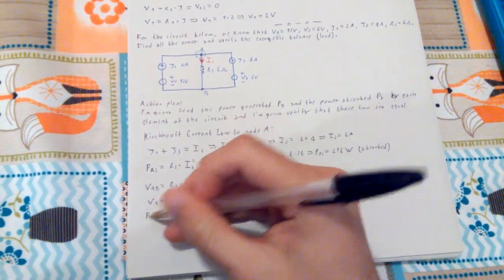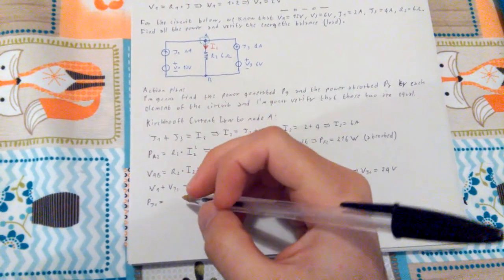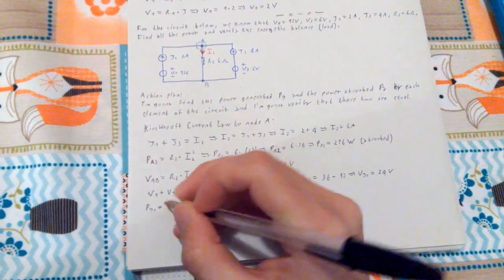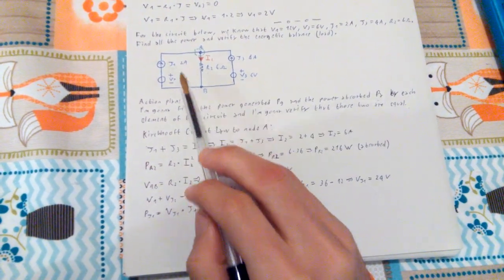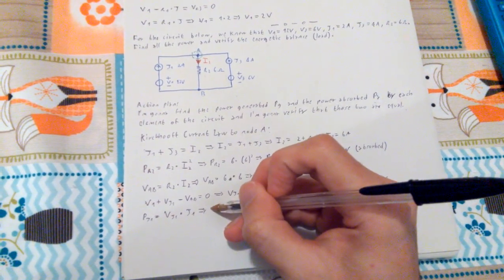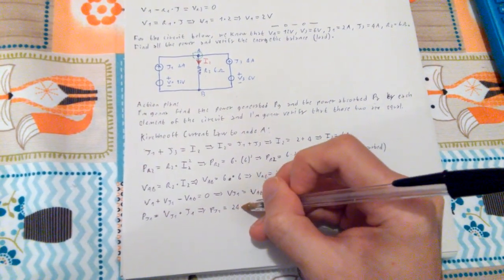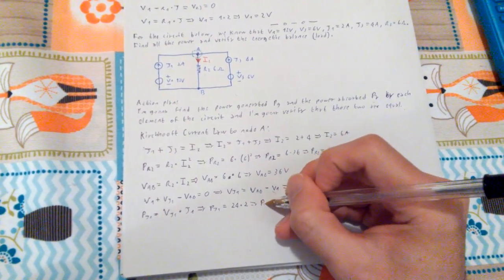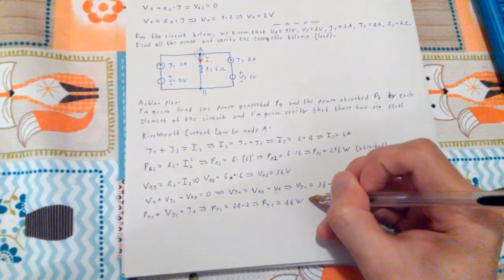Anyway, so the power generated by the generator J1, which I'm going to call PJ1, is going to be VJ1, so the voltage times the current. The voltage on J1 times the current. So I can say that PJ1 is 24 times 2, which was 2 amps. So 24 times 2, PJ1 is 48 watts generated.